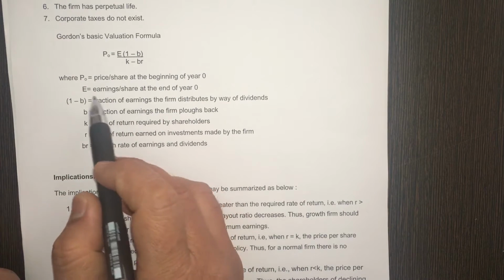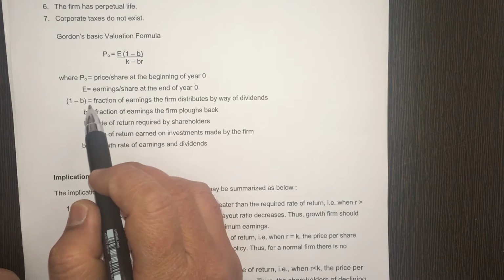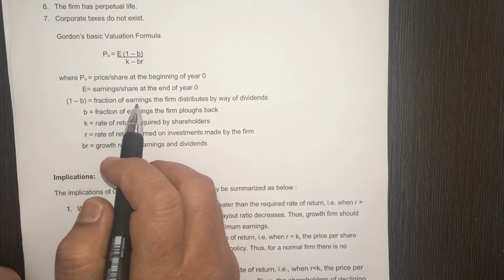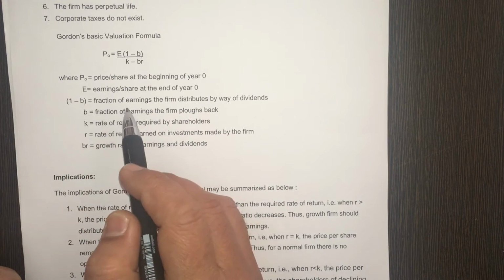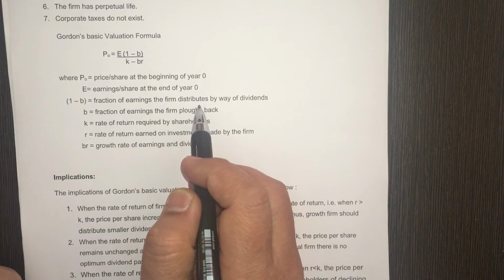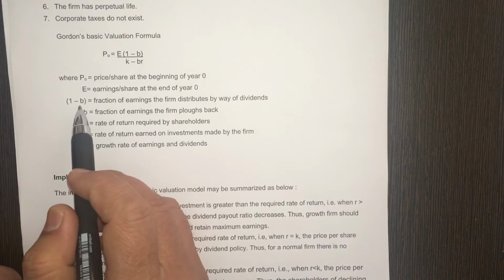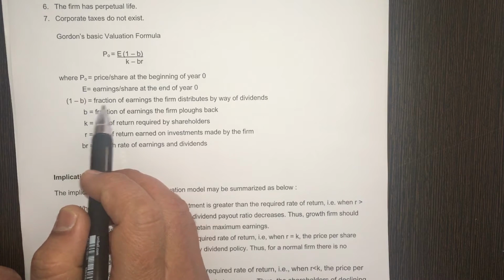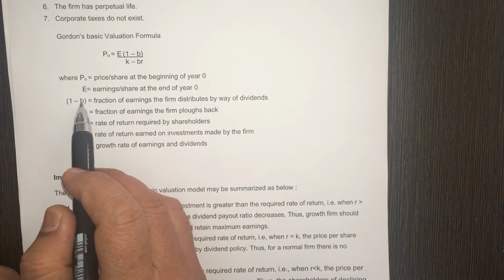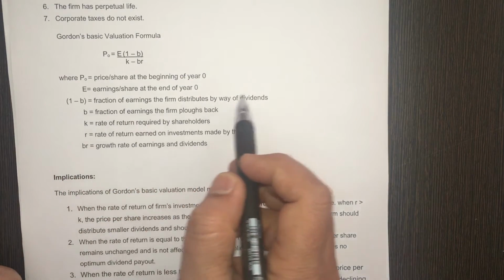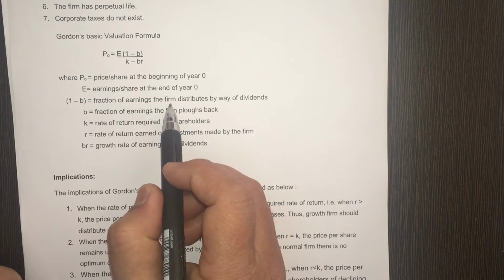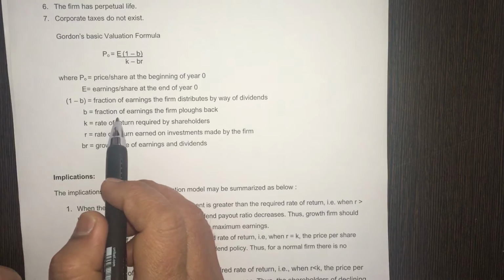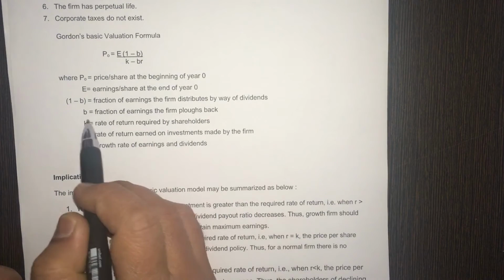1 minus b. Now this is where many students get confused, and they commit the silly mistake whereby they take 1 minus b as the retained earnings. Now 1 minus b is not retained earnings. 1 minus b is the dividend payout ratio, the fraction of earnings the firm distributes by way of dividends. Now b is the retention ratio, the fraction of earnings the firm plows back.